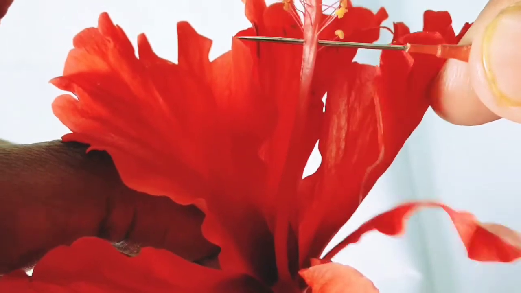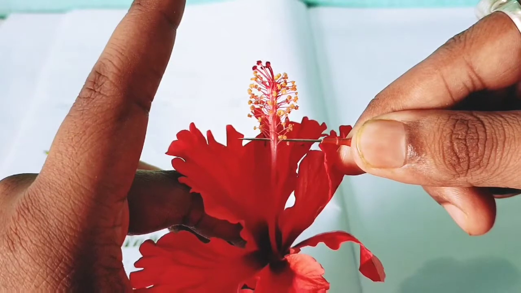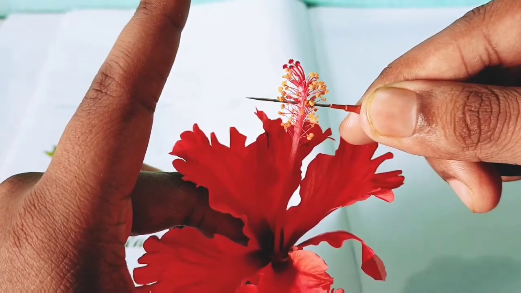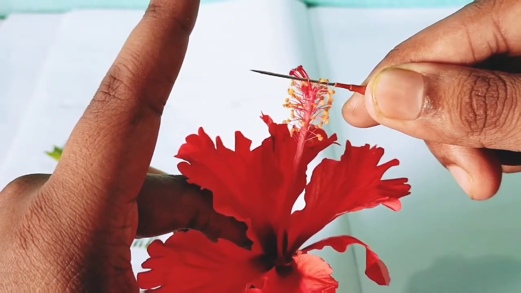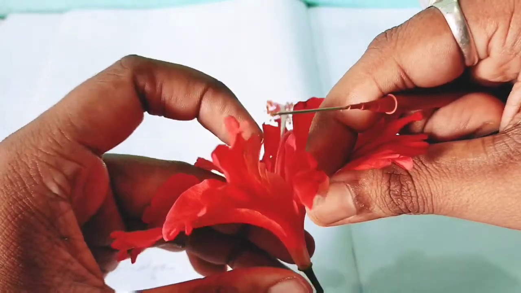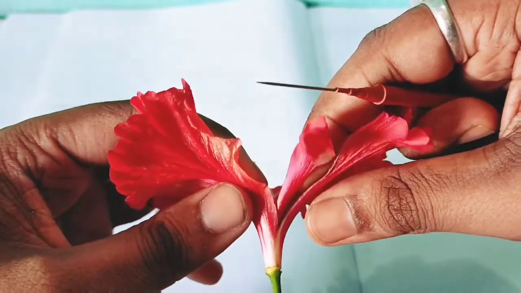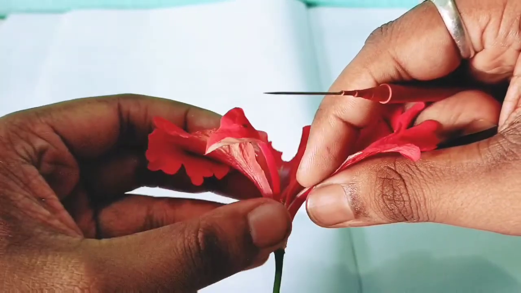Slowly, don't go fast. In this way it is removed. After doing this, you should open it.